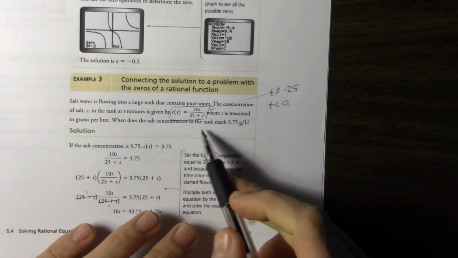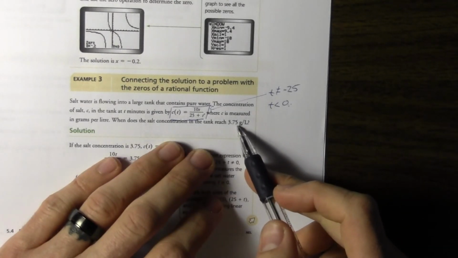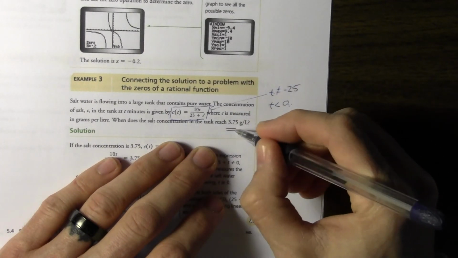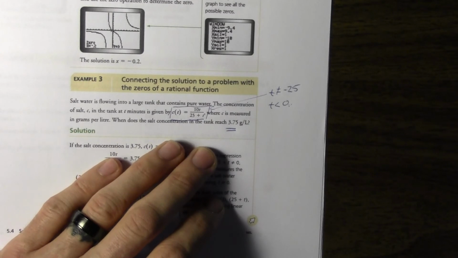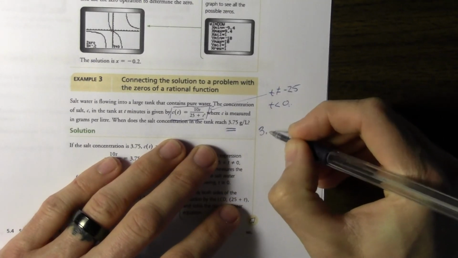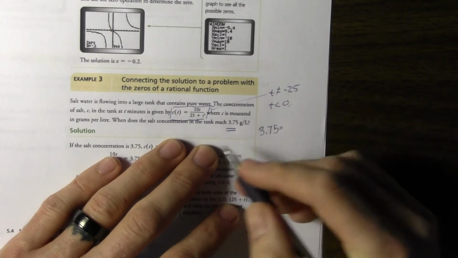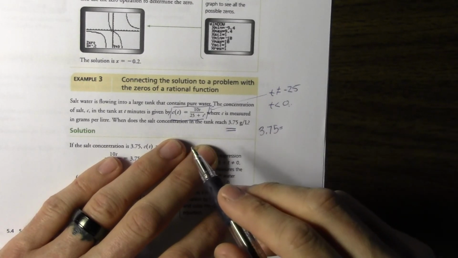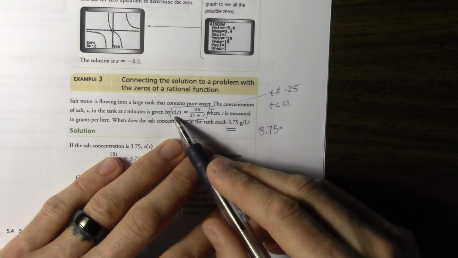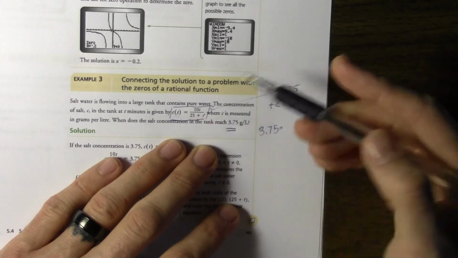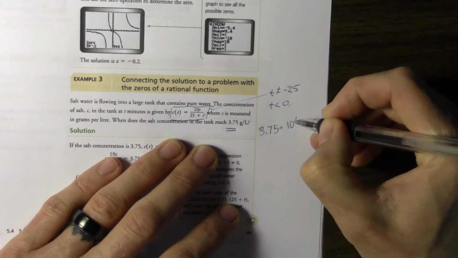When does the salt concentration in the tank reach 3.75 grams per liter? So Luke, what would I do with that value, 3.75? For which variable? You plug it in for C, the concentration. Right here, the y or the C. Yeah, the y.